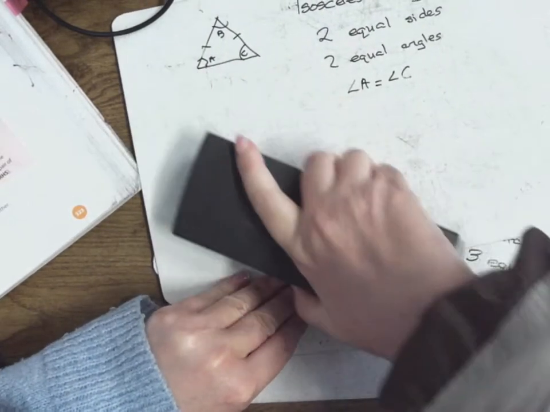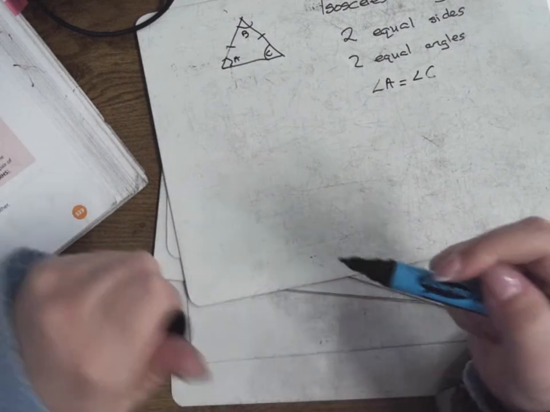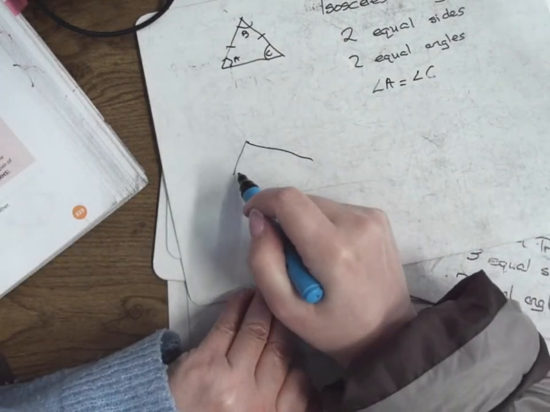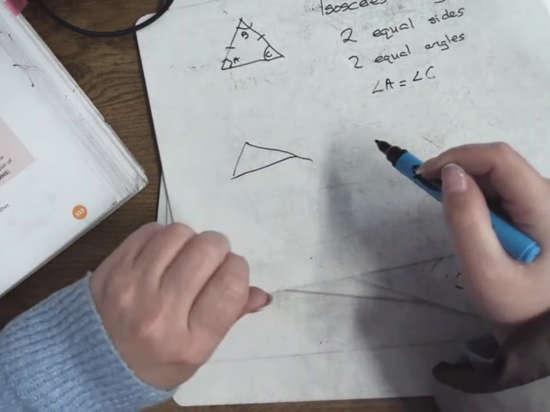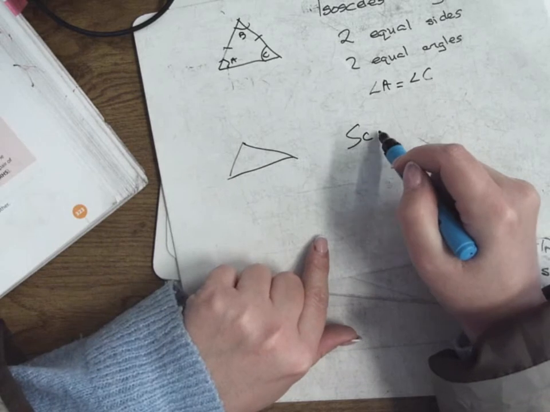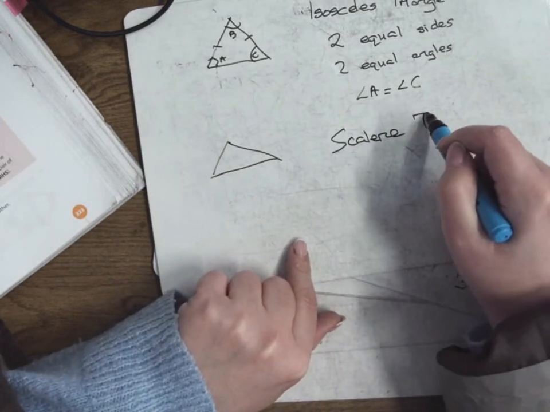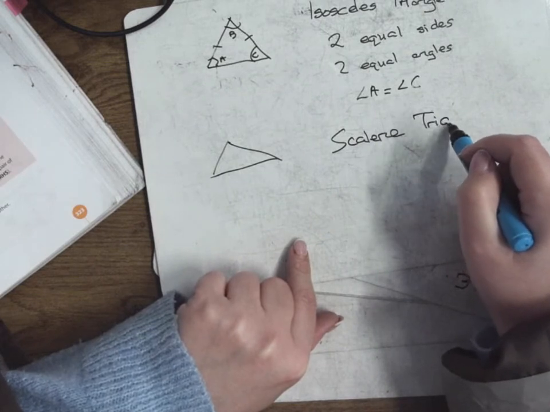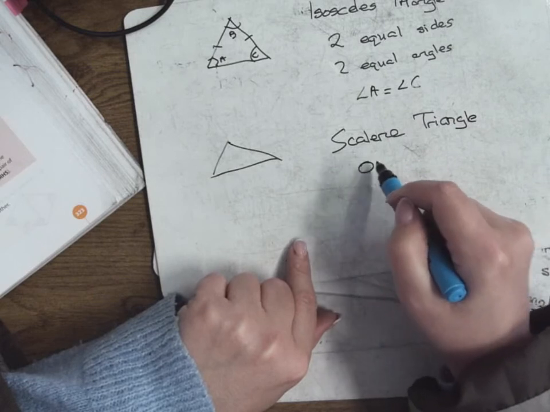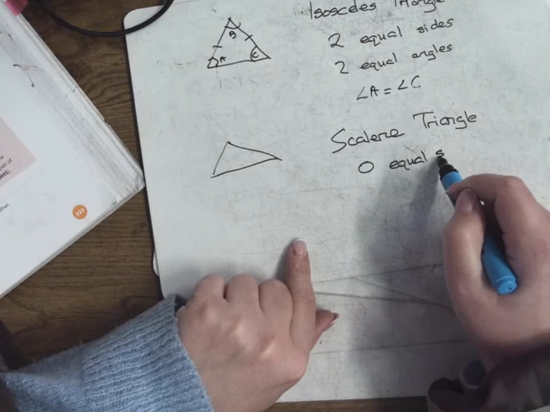Do you know what a triangle with no equal sides and no equal angles is called? Scalene. So a scalene triangle has 0 equal sides and therefore 0 equal angles.